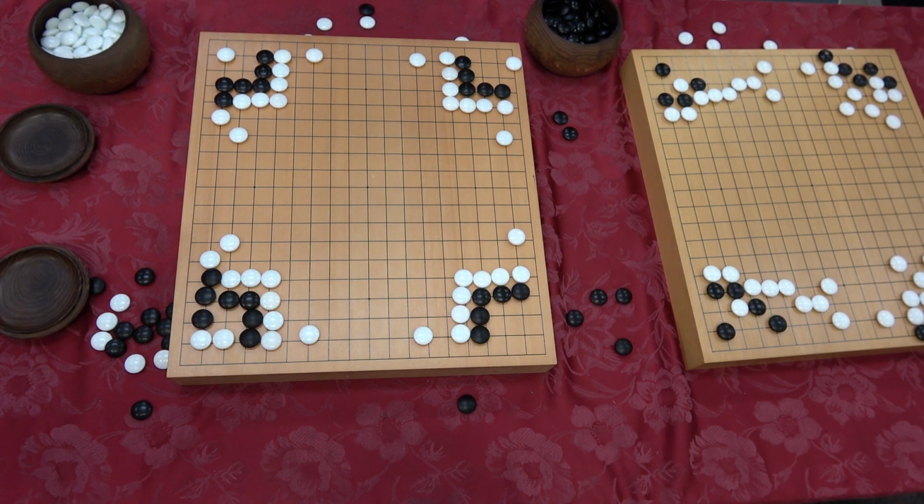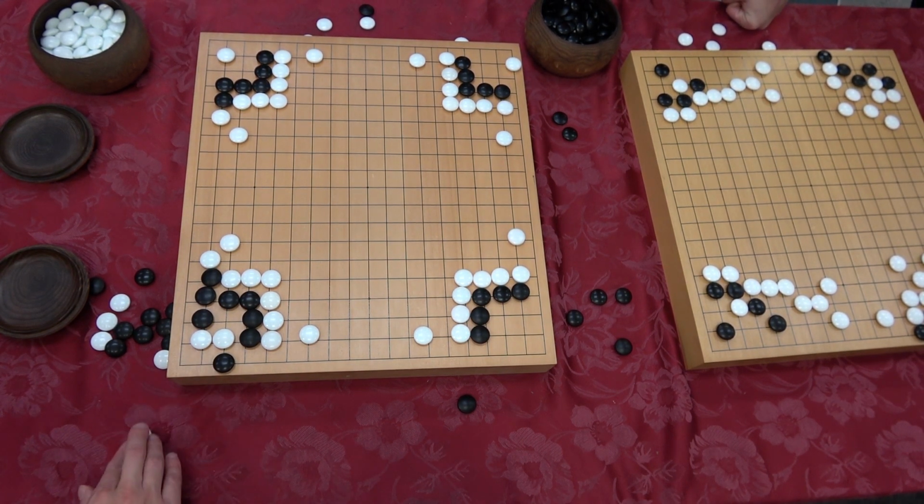Black has to block the connect, right? How is a great question. If you're going to go that way, go 3-1. Maybe not. No, then, I don't know. That gives white that move.